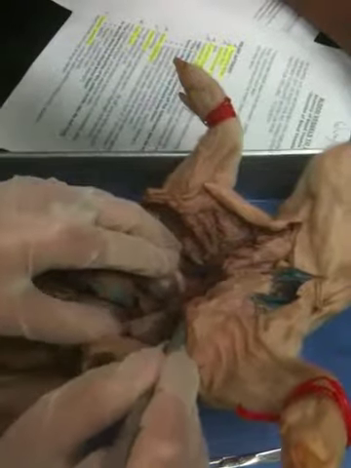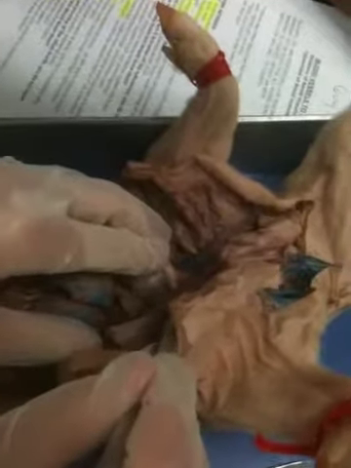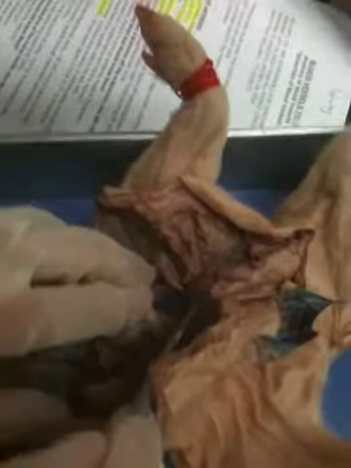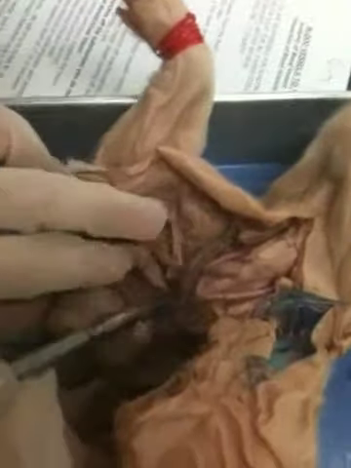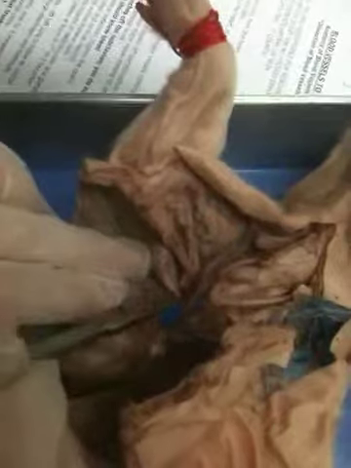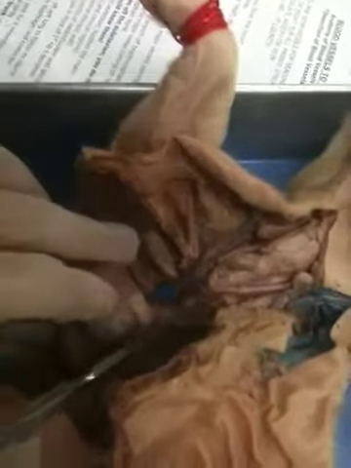Then the brachiocephalic trunk. Then we go into the common carotid, which separates into the left and the right. This is the left common carotid and the right common carotid. Then we have the subclavian. We have the left subclavian before the ribs and the right subclavian before the ribs.